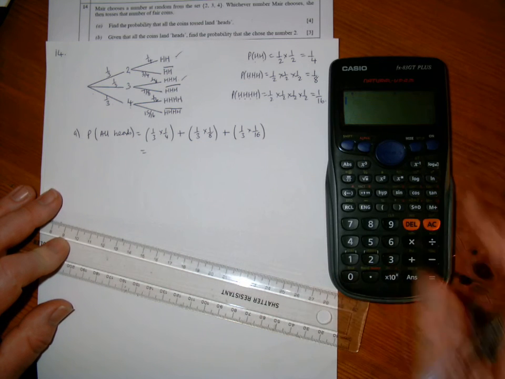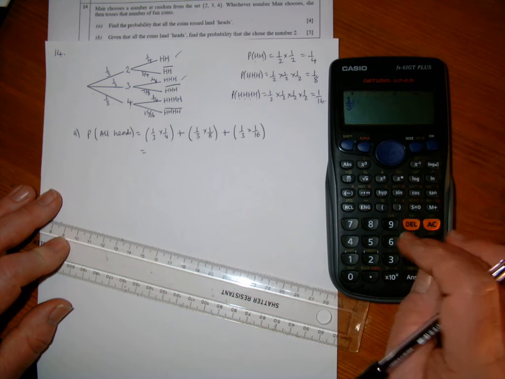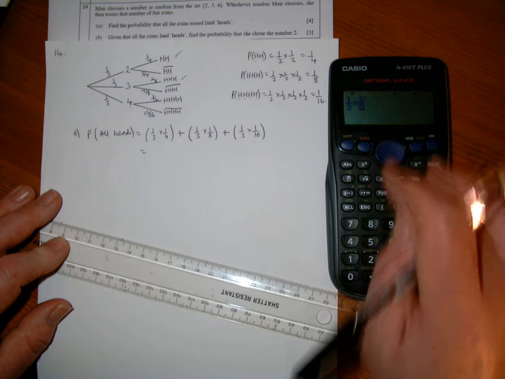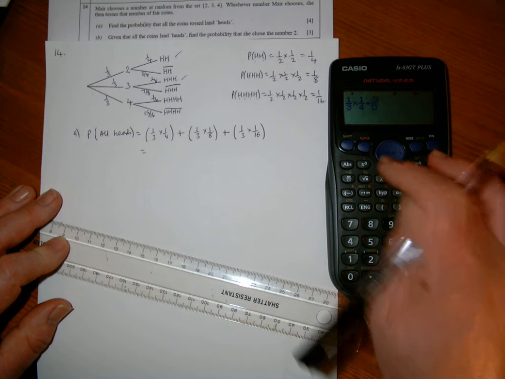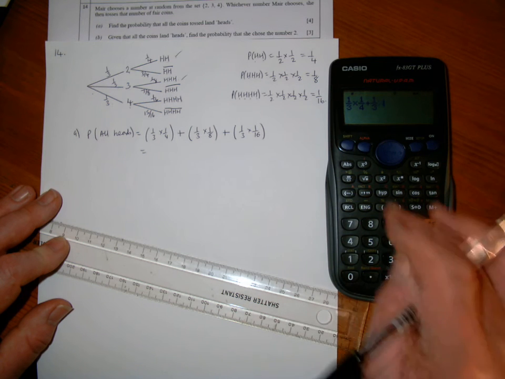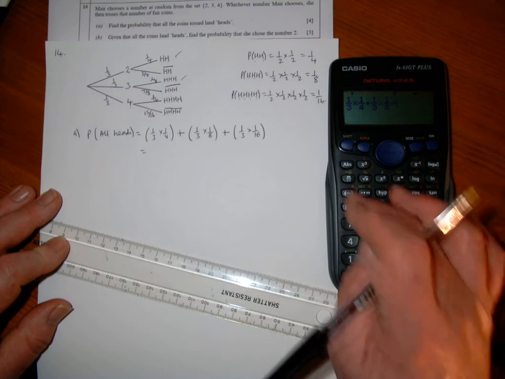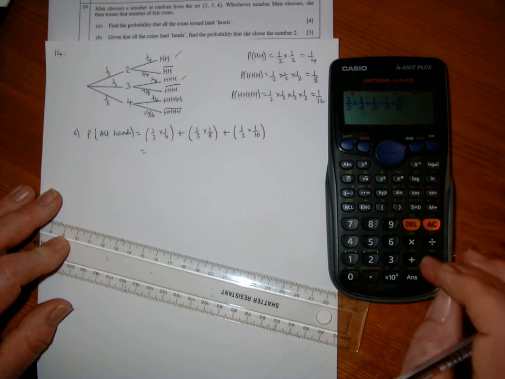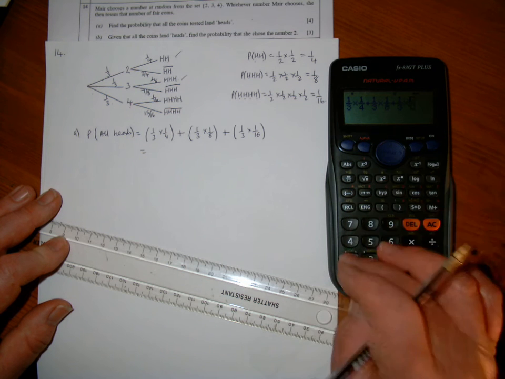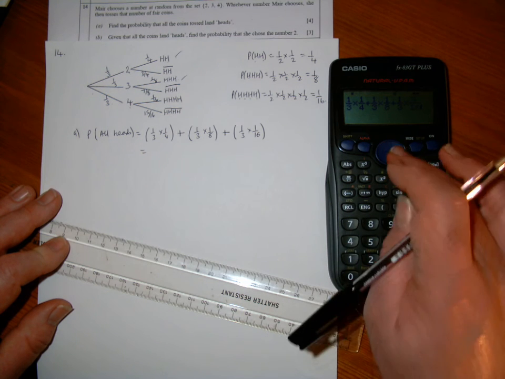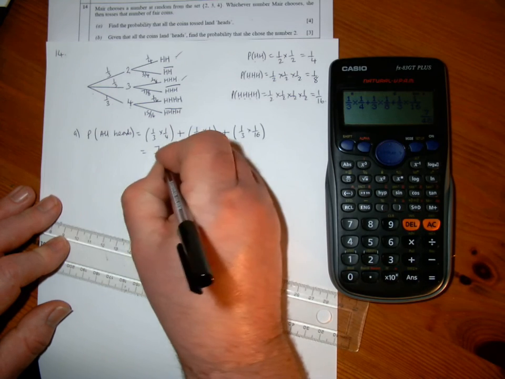And working that out, it's 1/3 times 1/4 plus 1/3 times 1/8, or 1/3 times 1/16. That gives me 7/48.